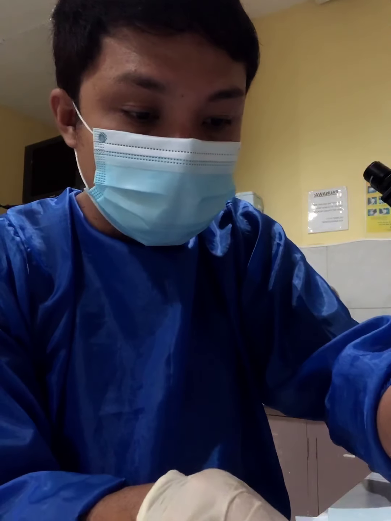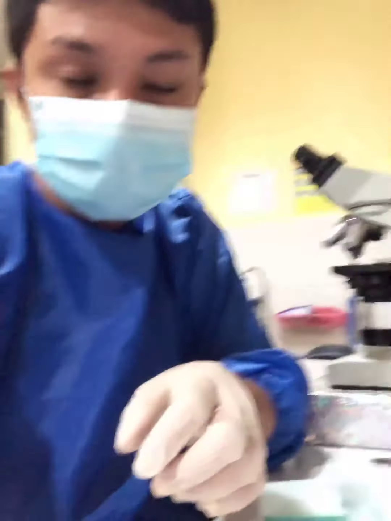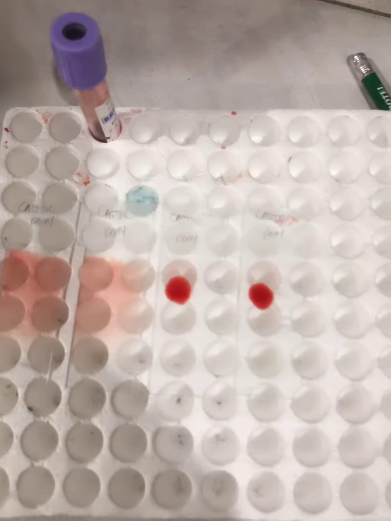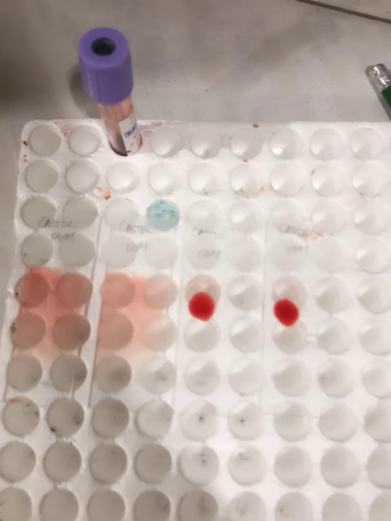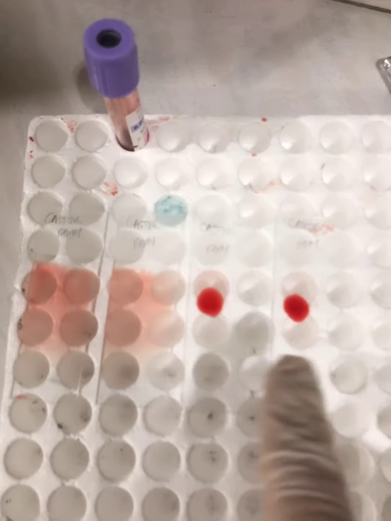You have your slides here, so we'll just let them dry first. These are the slides that we have prepared earlier. We have the thin smear and we have the thick smear.